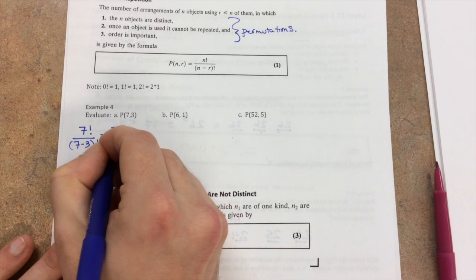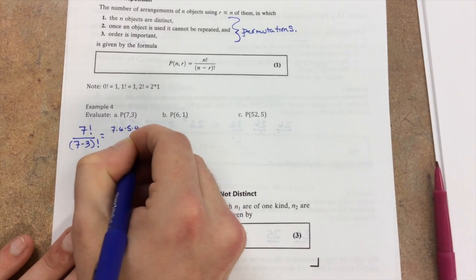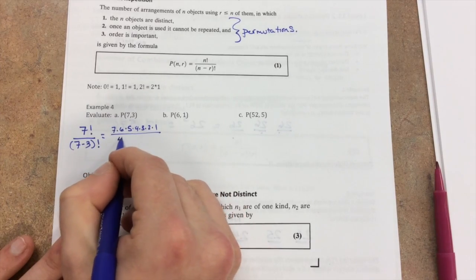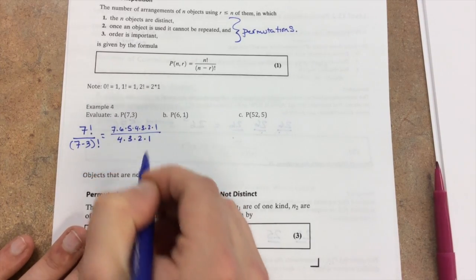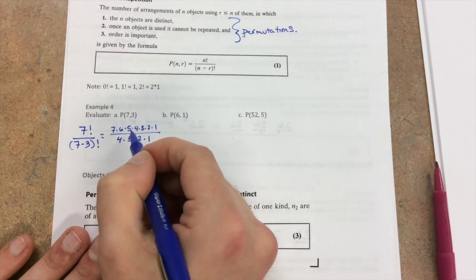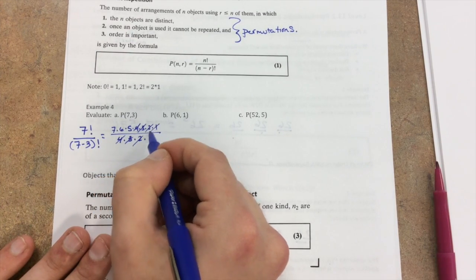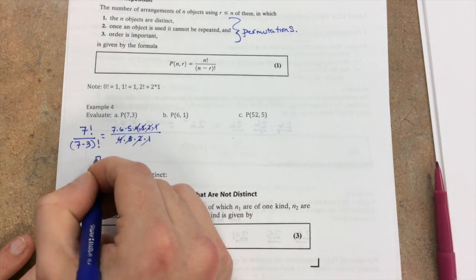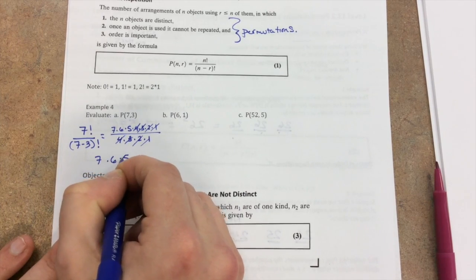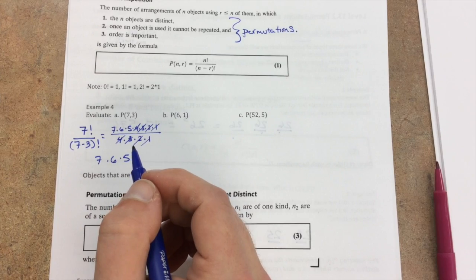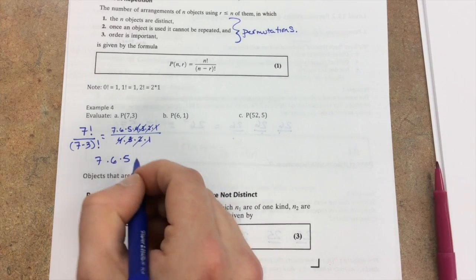So 7 factorial is 7 times 6 times 5 times 4 times 3 times 2 times 1. 7 minus 3 is 4 factorial, so that's 4 times 3 times 2 times 1. What's nice is these 4's cancel, these 3's cancel, these 2's cancel, these 1's cancel, and you're just left with 7 times 6 times 5, which in our case is 210.